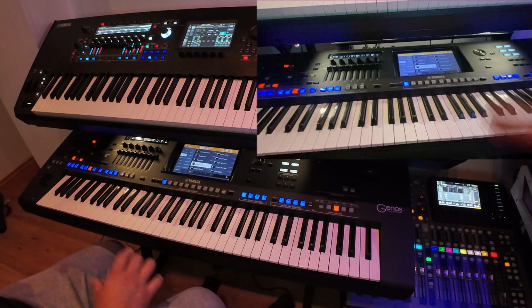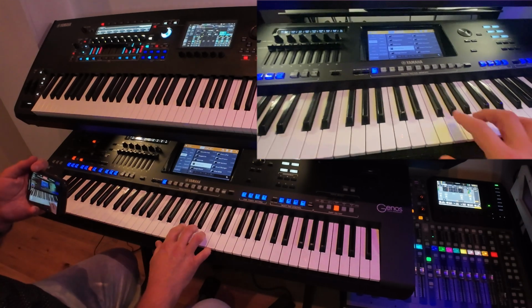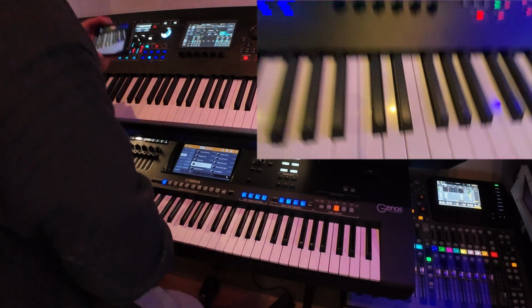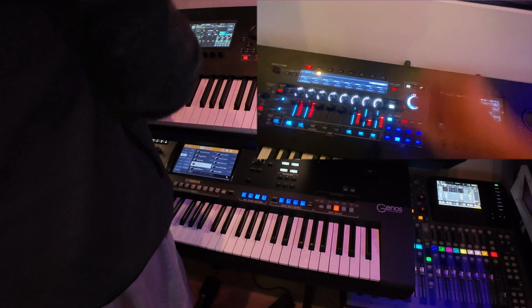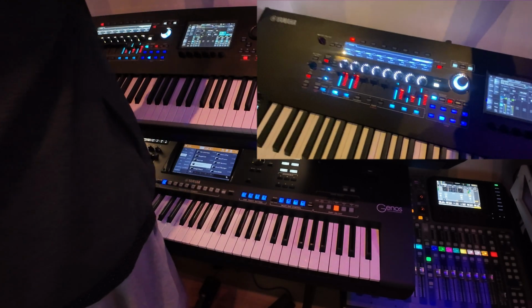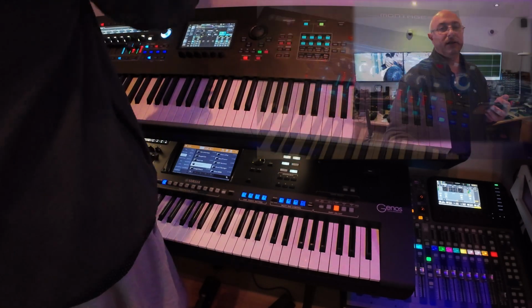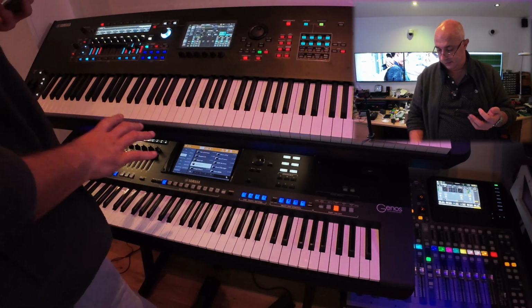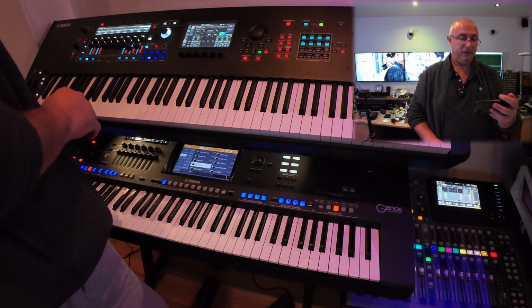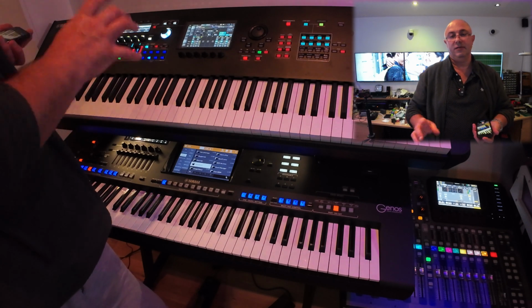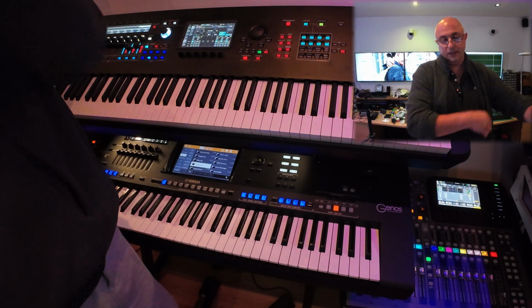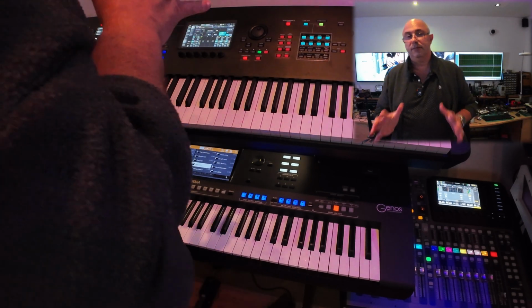On the Genos, I can do transpose absolutely fine. If I'm going live and a singer comes out and decides to sing in a different tone or a different pitch, then on the Genos, it's a no-brainer. You just press the transpose and you're done. On the Montage, there isn't any transpose button, and that's the topic of tonight.